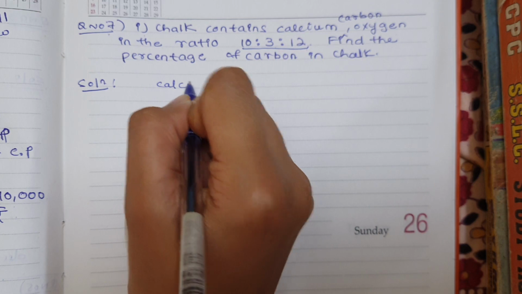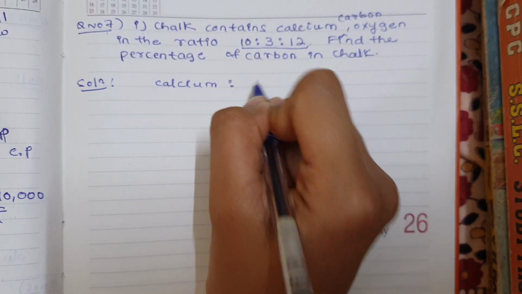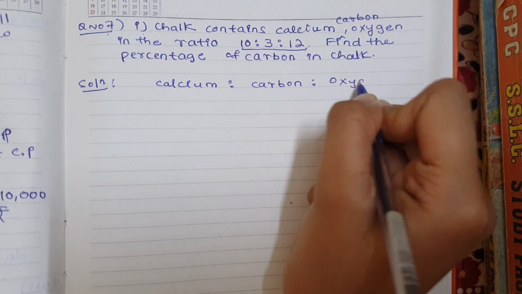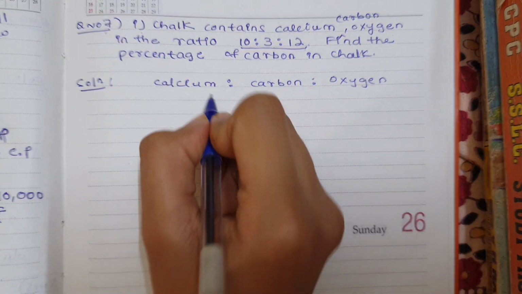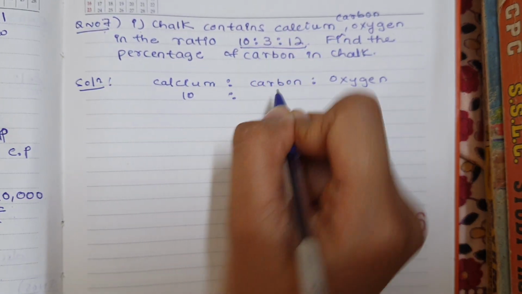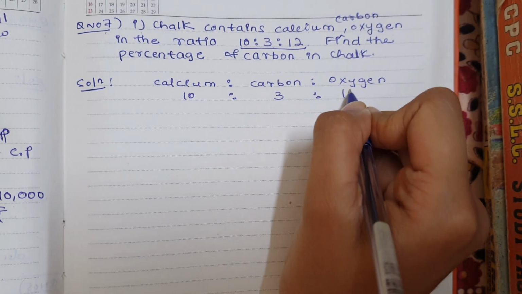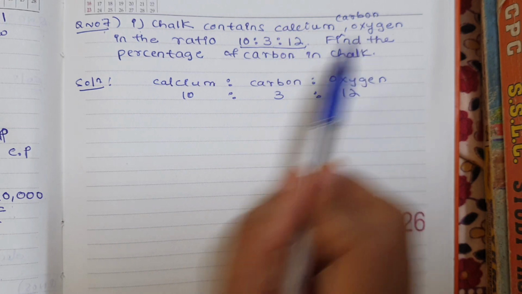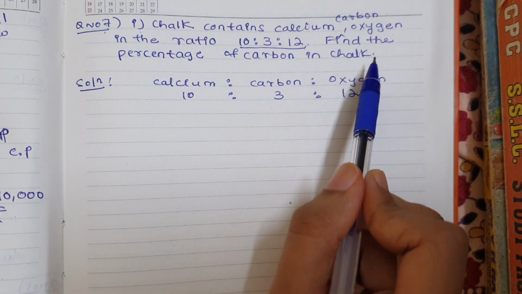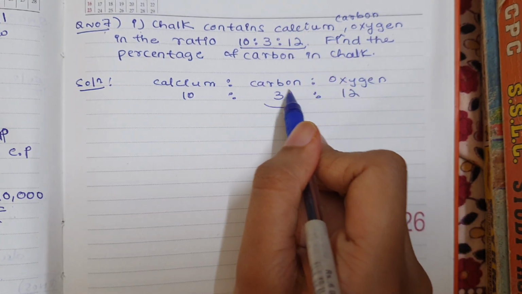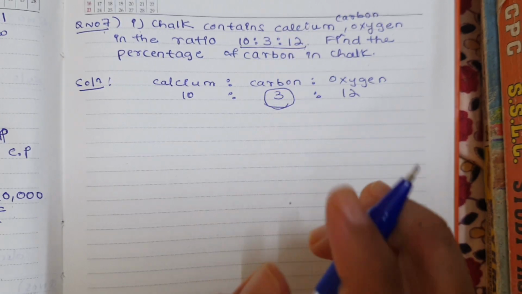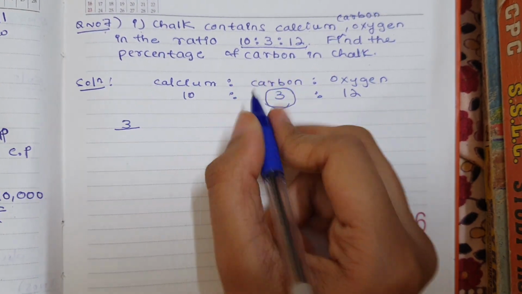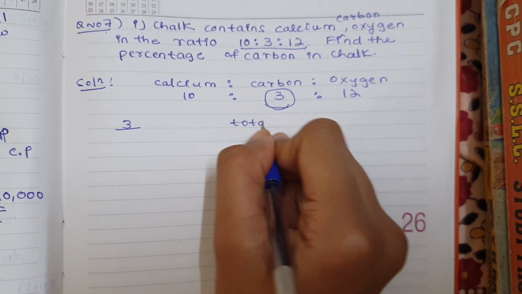The chalk contains calcium, carbon and oxygen in the ratio 10:3:12. Now find the percentage of carbon in the chalk. Carbon means we have to find a percentage for this part. How to find? 3 out of, first we have to calculate the total number of parts.